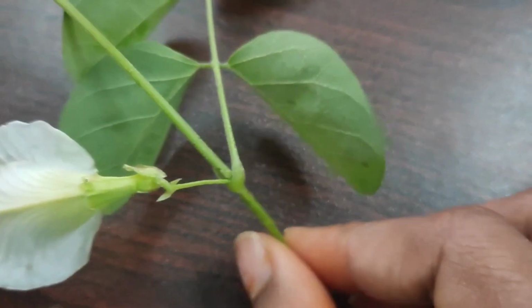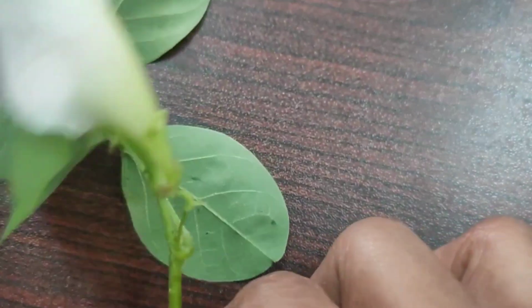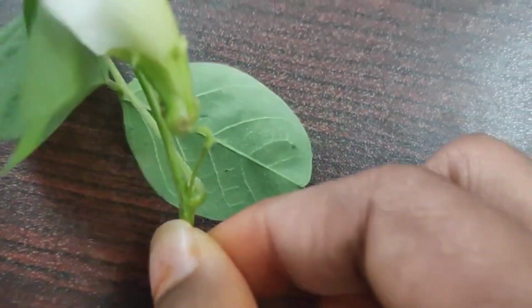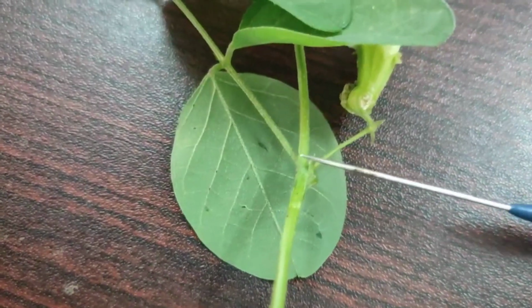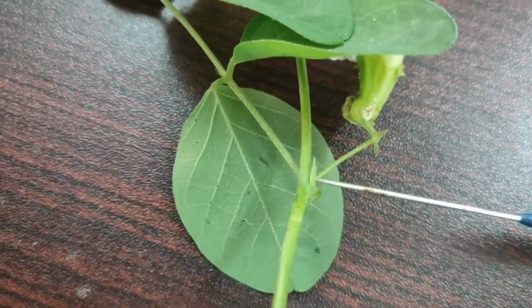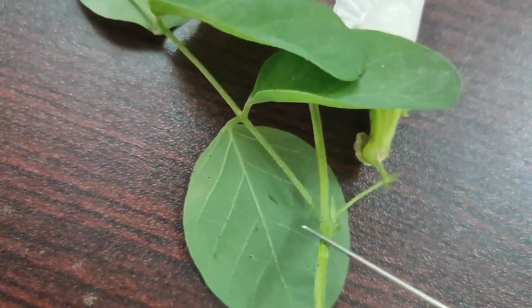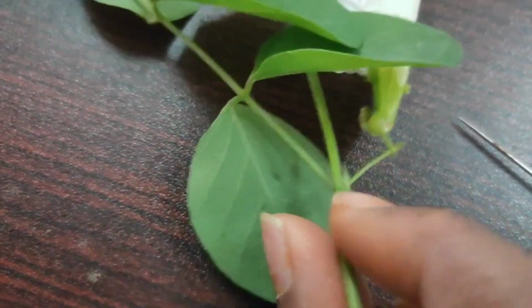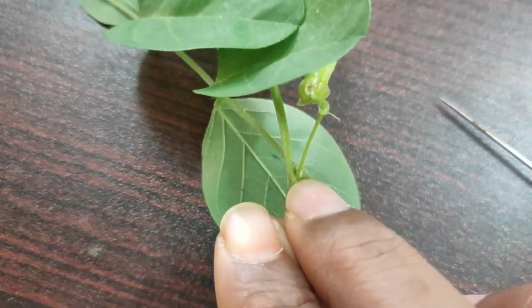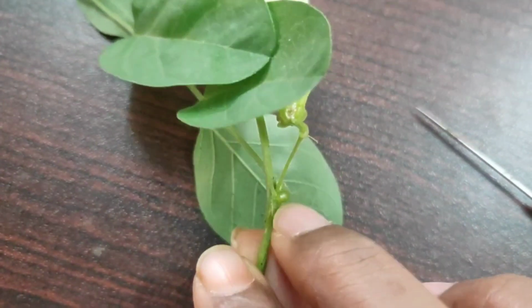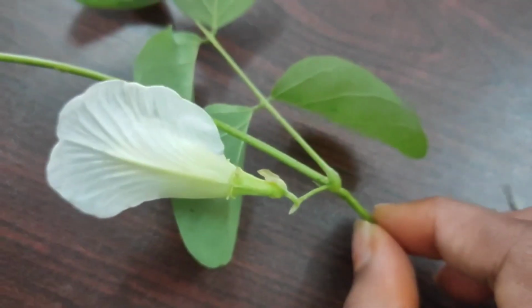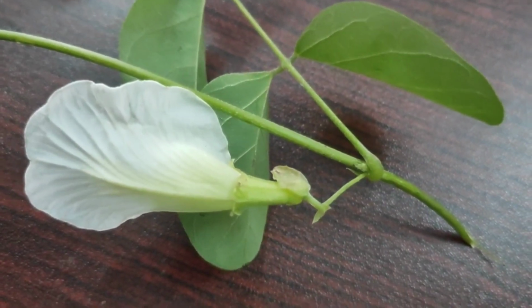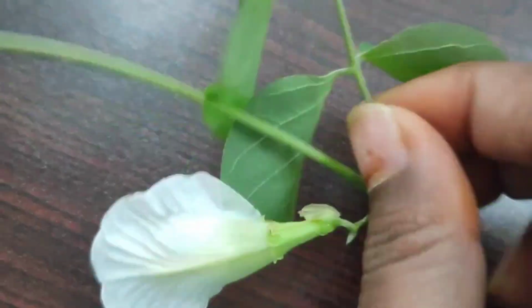If I slowly rotate this way, we can also find a stipule over here. I'll just focus it out. See, a small leaf-like structure at the base of the leaf. Can you see? This is nothing but a stipule. If it is present at the base of a flower, we call it a bract. If it is present at the base of a leaf, we call it a stipule. Now this is present at the base of the leaf, so it is a stipule. Because the pedicel is here, it is a flower. Understood? Most of these leaves bear a stipule, so we call these leaves stipulate.